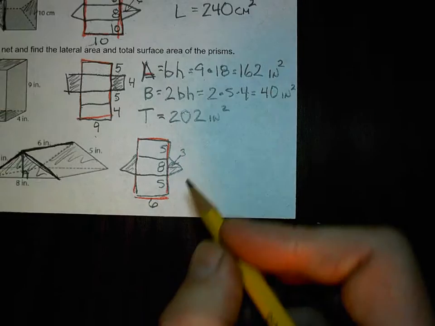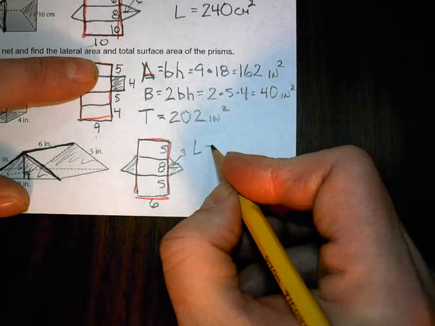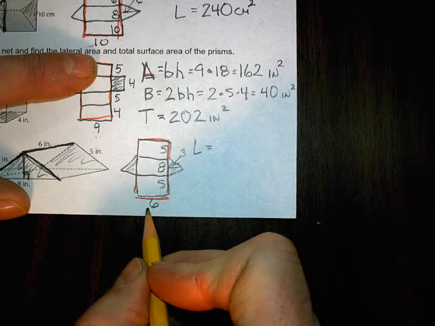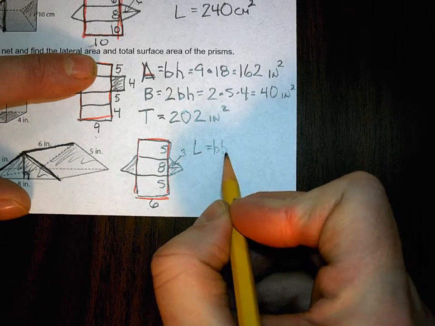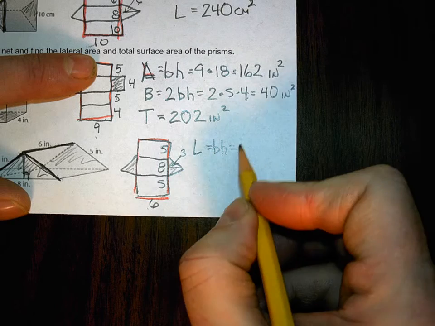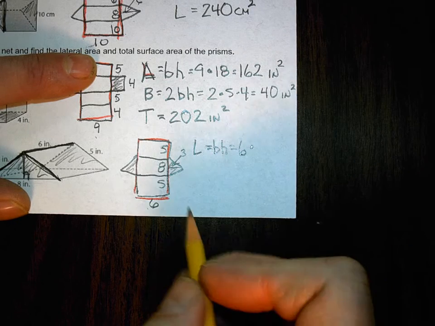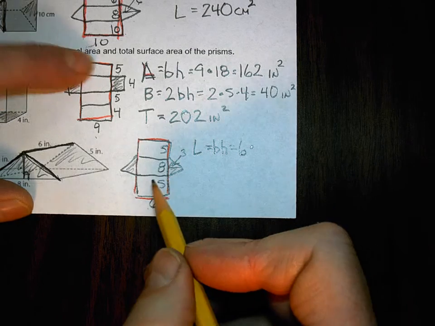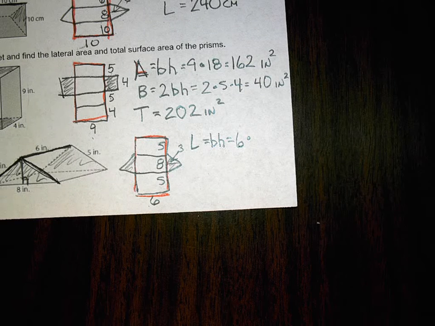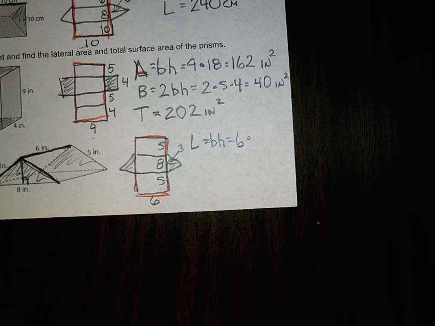So what's the lateral area? The lateral area equals base times height, right? 6 times, slow down, 5 plus 8 plus 5. Lateral area is usually designated with an L. 6 times what?